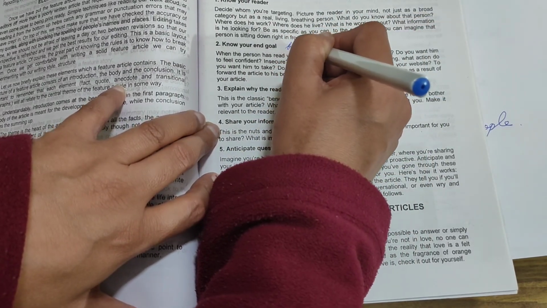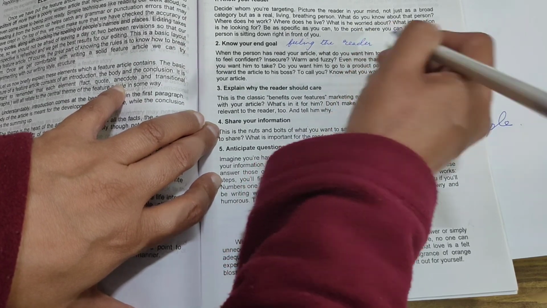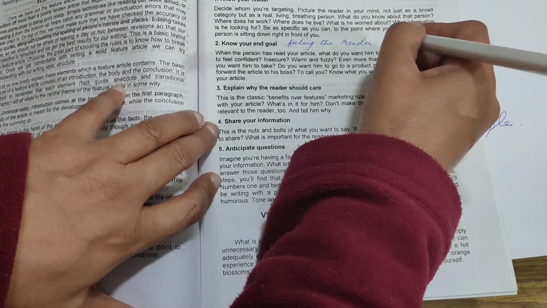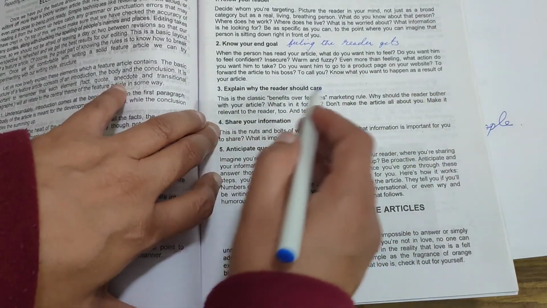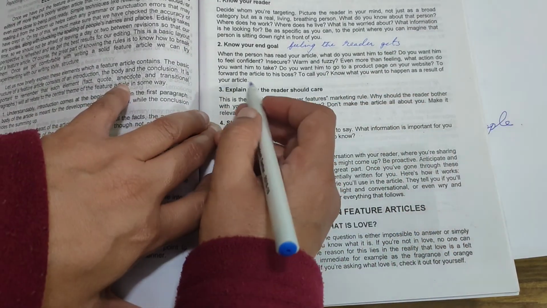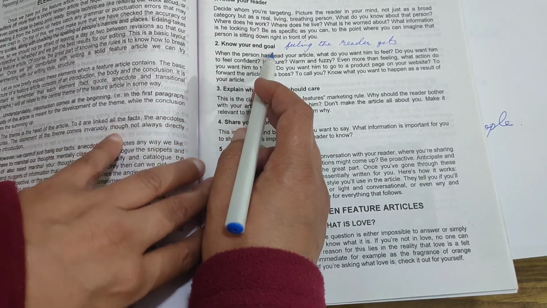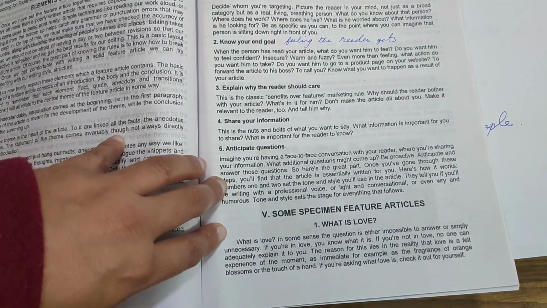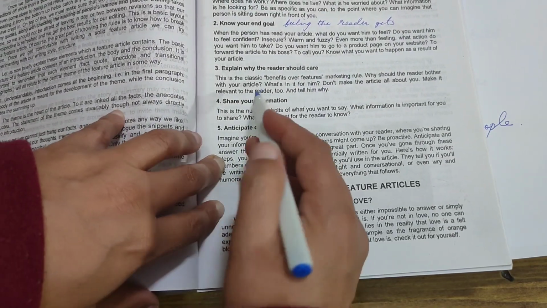What is the feeling the reader gets? Reader को अच्छा लगा आपकी पढ़ के, he felt happy or he felt sad. So know what you want to happen as a result of your article. That is why know your end goal. What kind of feelings will arouse in the heart of the reader after reading your feature article?